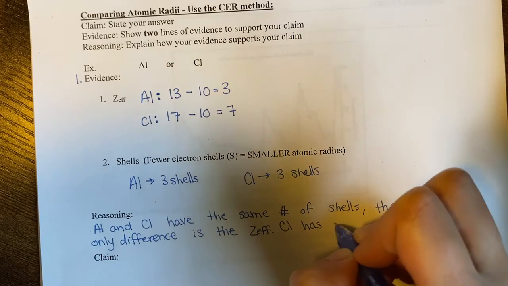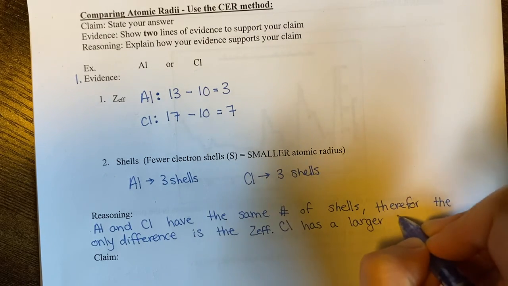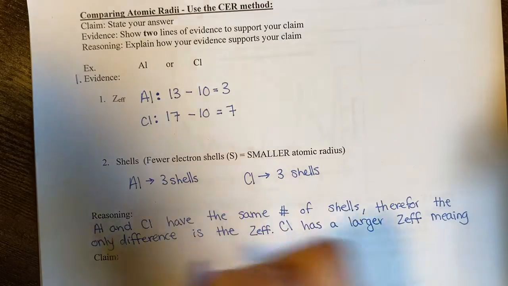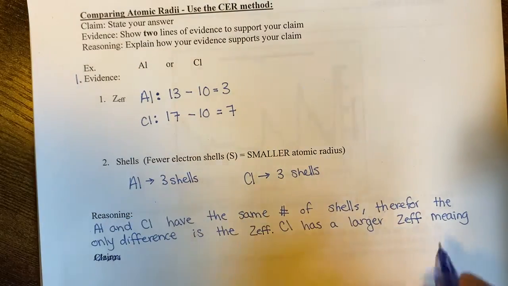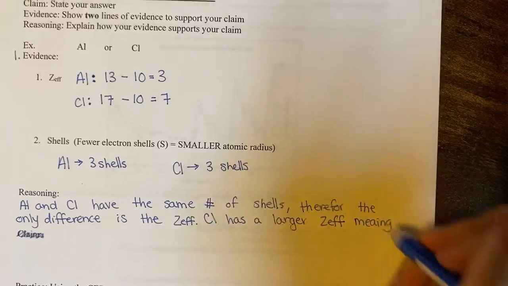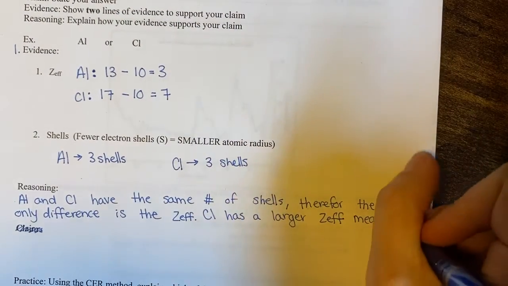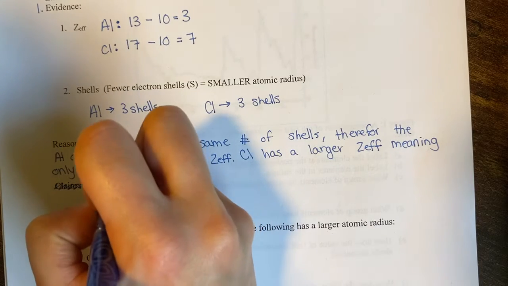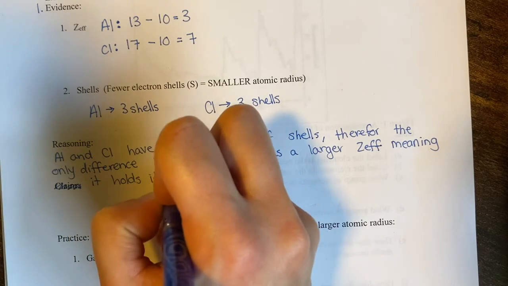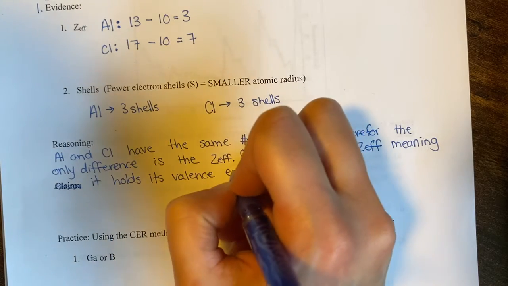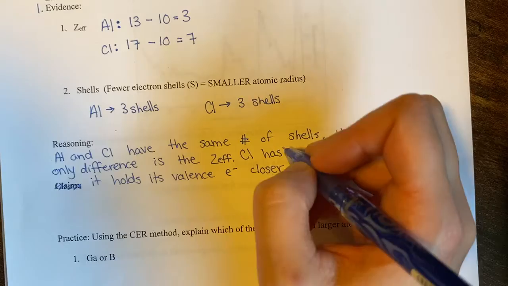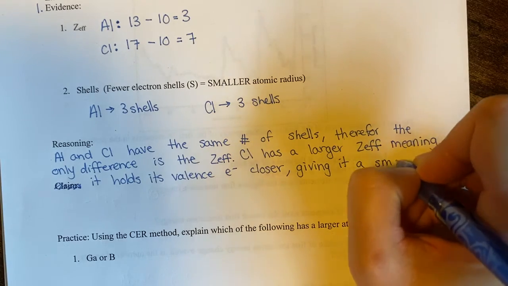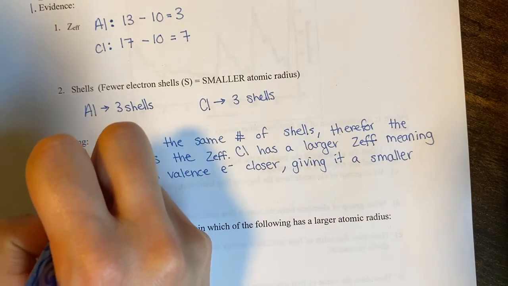Chlorine has a larger effective nuclear charge, meaning it holds its valence electrons closer, giving it a smaller atomic radius.